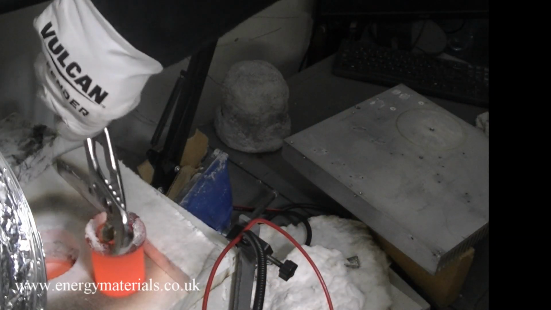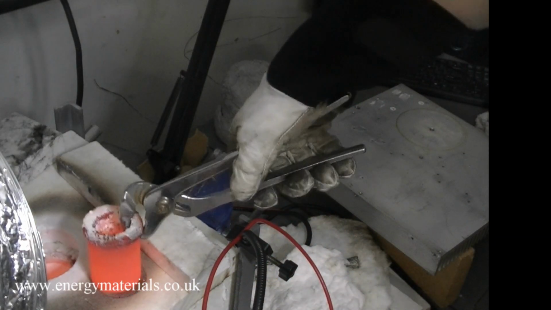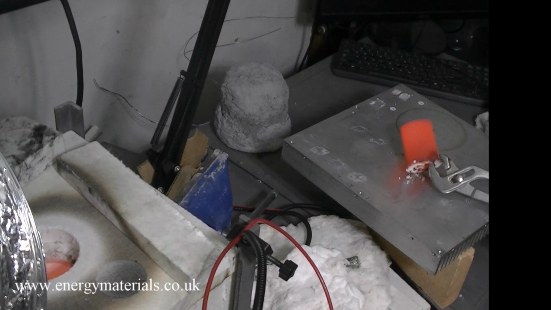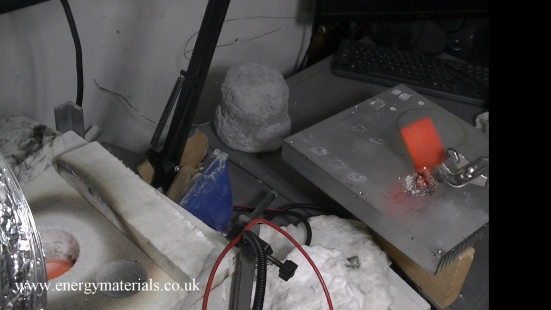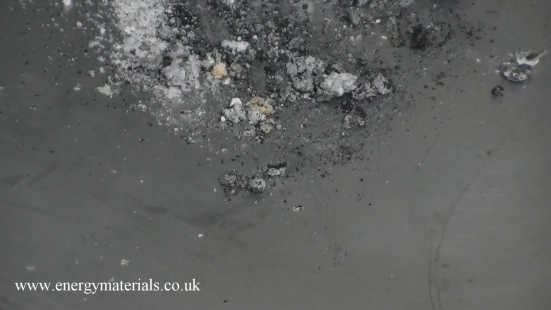After pouring out the remains in the crucible, a few metallic looking nuggets were formed. So we did reduce some magnesium chloride to magnesium metal, but not in a very effective manner.